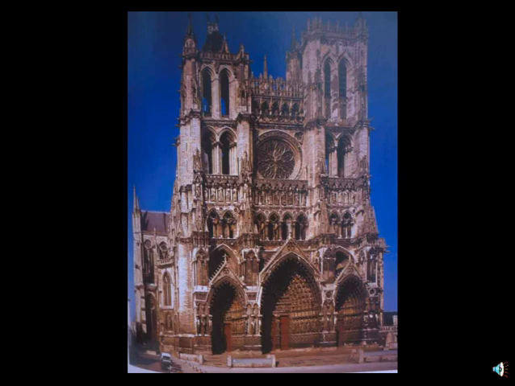Note here also how deep the portals are, and the windows, in contrast to the more surface-like orientation of Notre Dame.